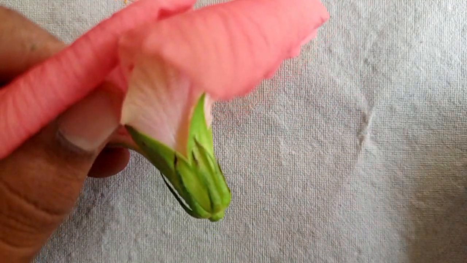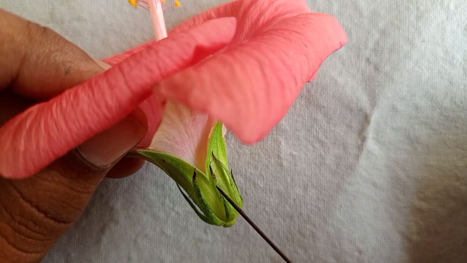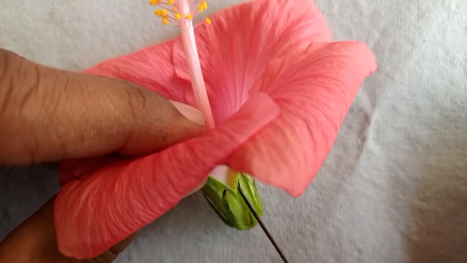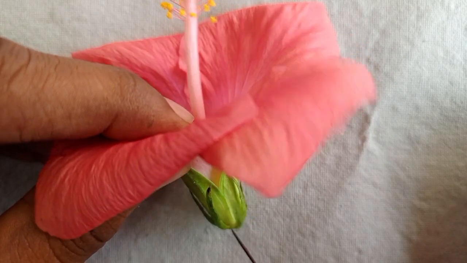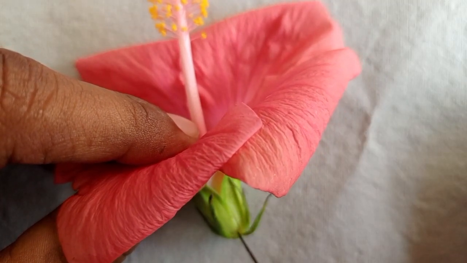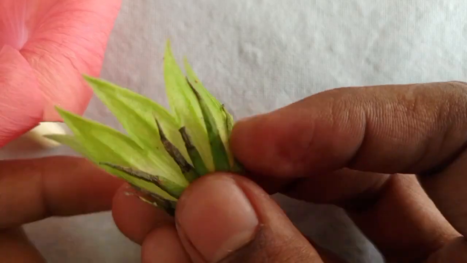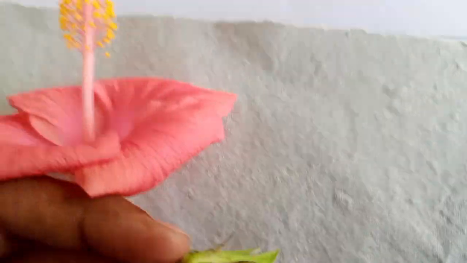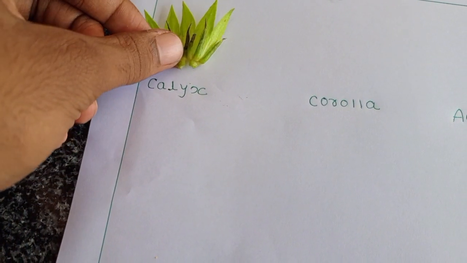So we can see here the green color calyx, and the members of calyx are called sepals. So let me take it out. With the help of a needle, make an incision on that and you can easily remove that calyx like this. It is green in color and provides protection to the flower during bud stage. So this is calyx.